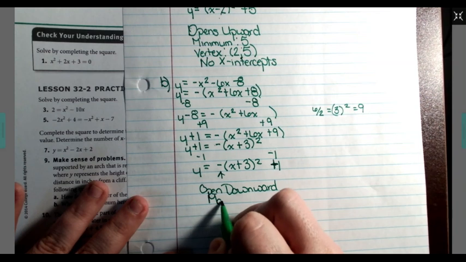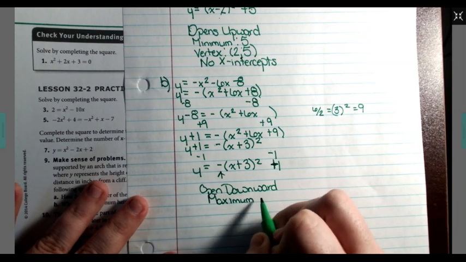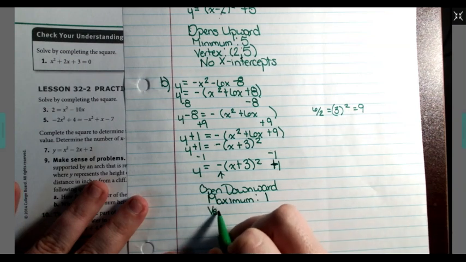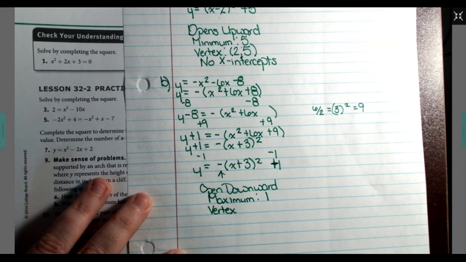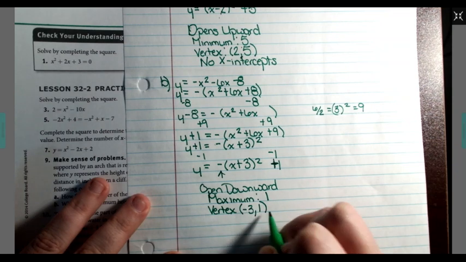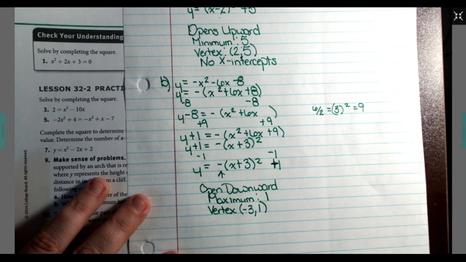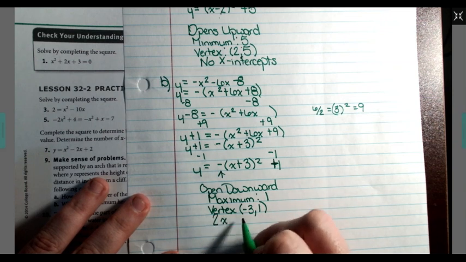It's going to have a maximum value at positive 1. It's going to have a vertex at (negative 3, 1). And because it opens downward and the maximum is above the x-axis, it's going to have 2 x-intercepts.